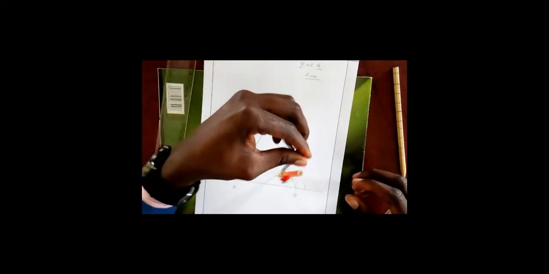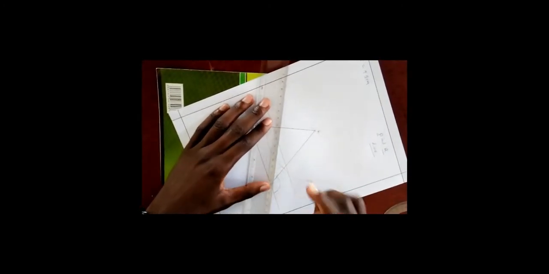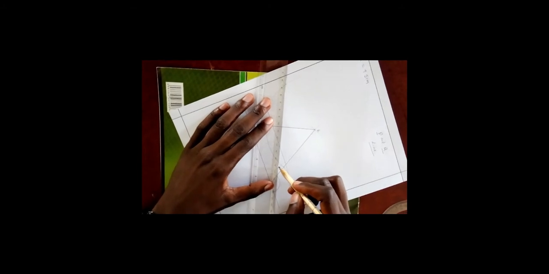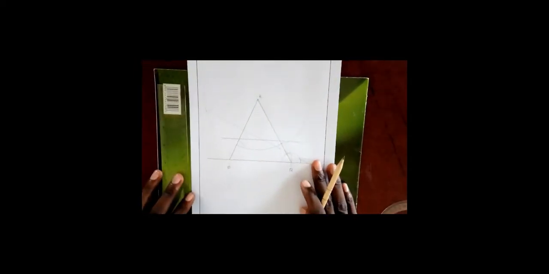So this arc has not met the other one, so I can easily finish it up. It was supposed to continue, okay? So it has met somewhere here and somewhere here. That is where we're having the point. So we can connect these two from there to there. We connect them. So that is what we are having. Okay, so we go to the next.